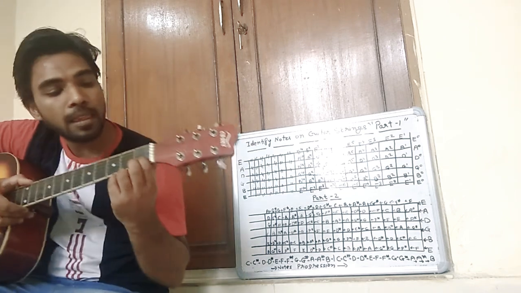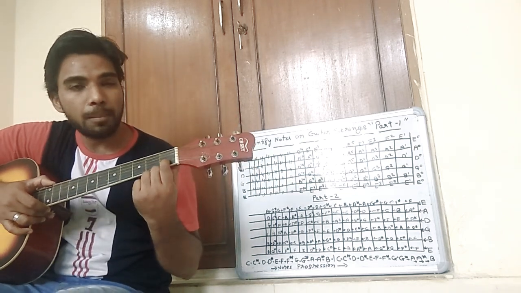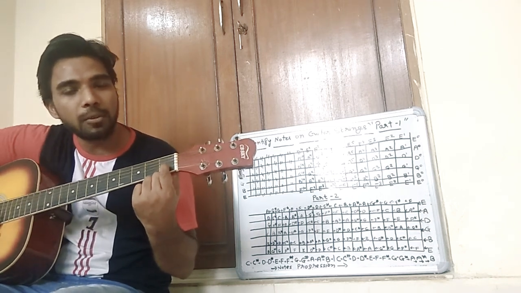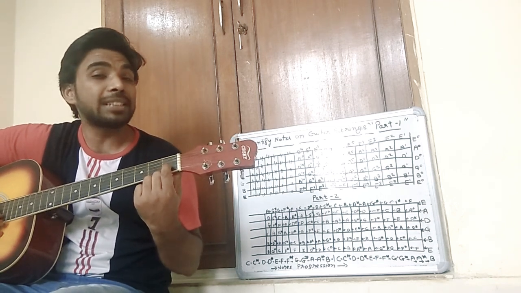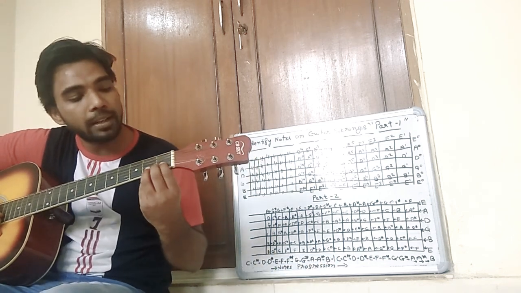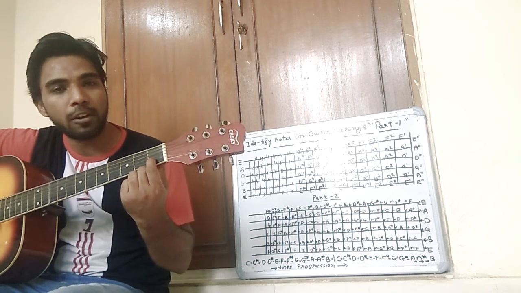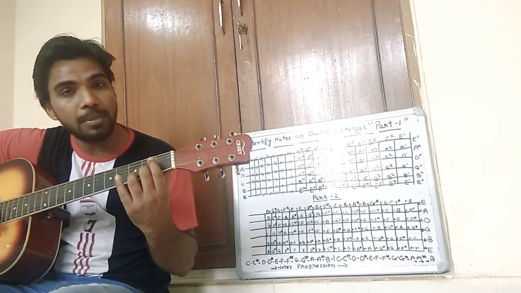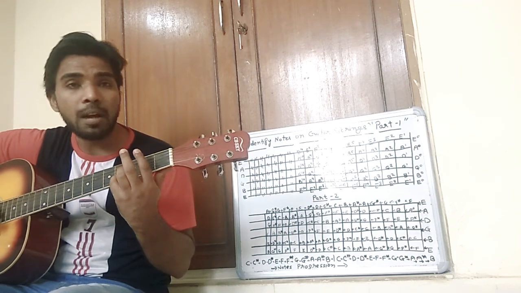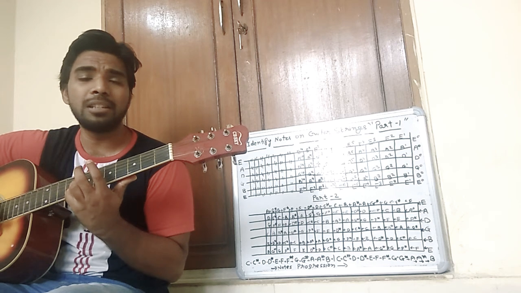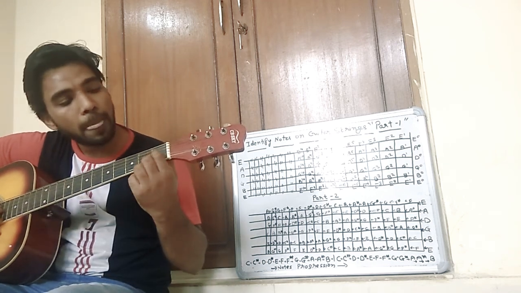The next thing, the B string. If we hold the first fret of the B string, this will give you the sound of the C note. Why? Because C comes right after the B, right? So the next notes on the B string from the first fret would be C, then C sharp, then D, then D sharp, and then E, then F, then F sharp, then G, and this goes on.